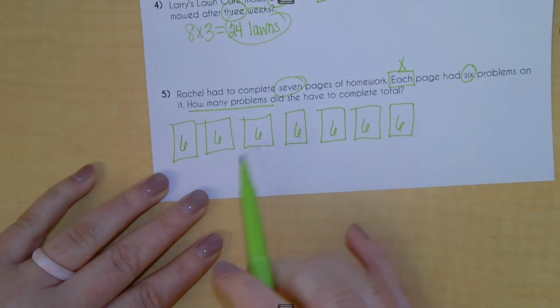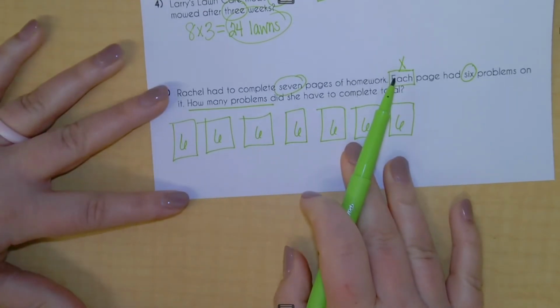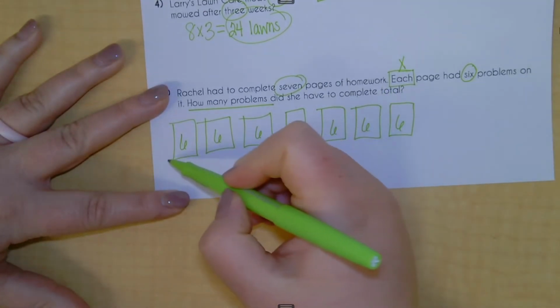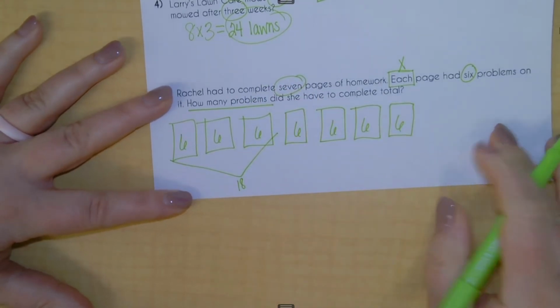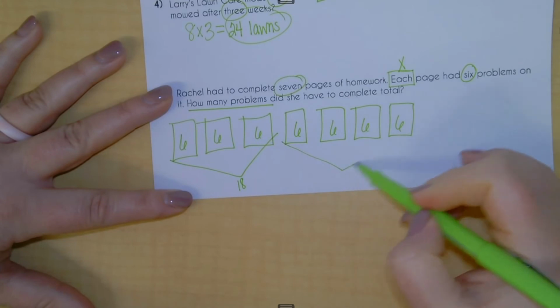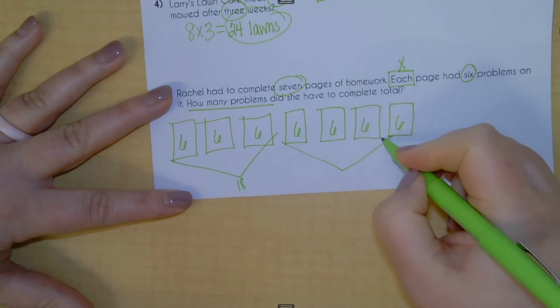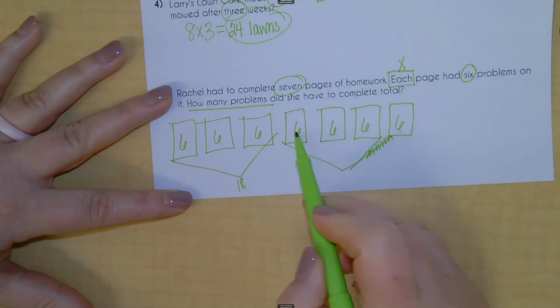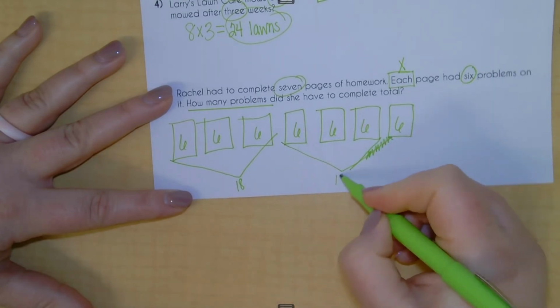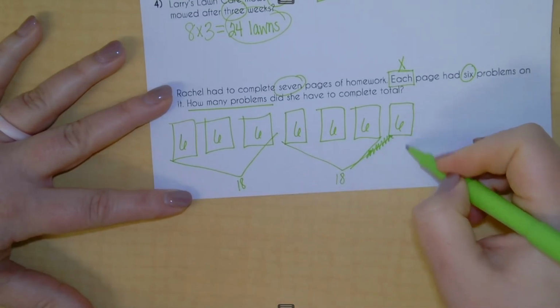Do we know 3 times 6? We should. 3 times 6 is 18. And then here's another group of 3. 3 times 6. Oh, I didn't mean to go there. Ignore that. 3 6s is 18. And then one more 6 is 6.